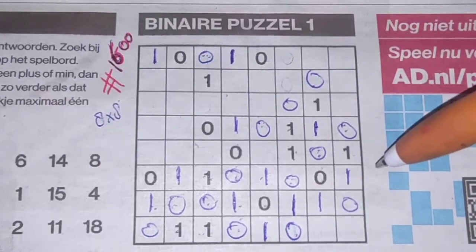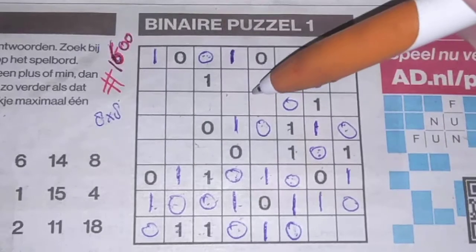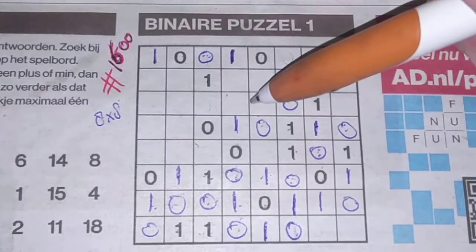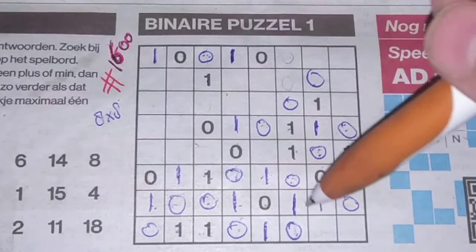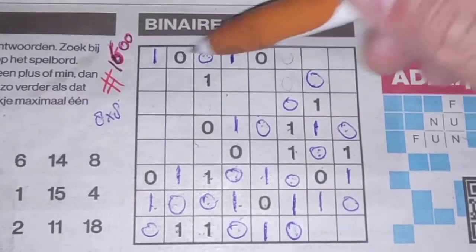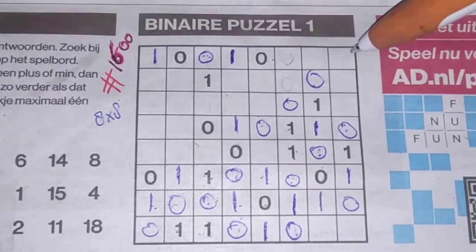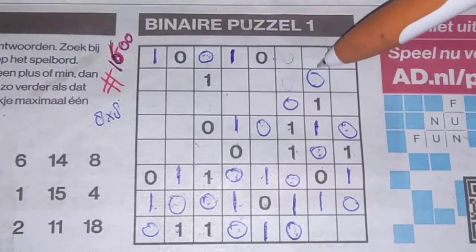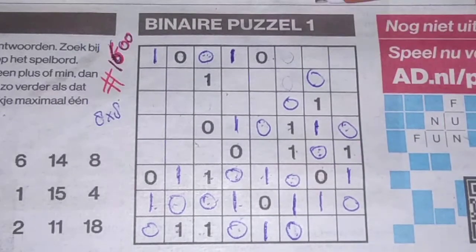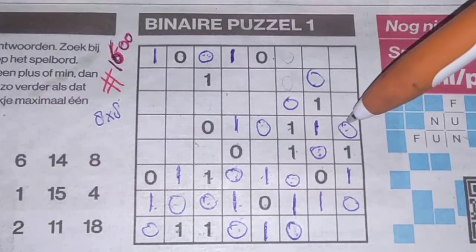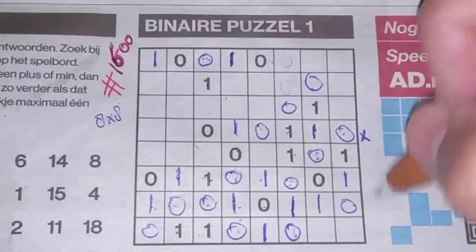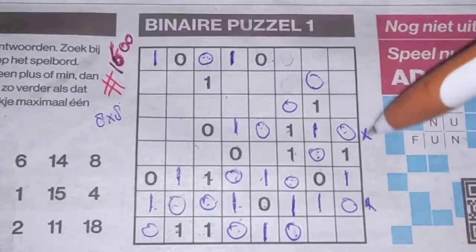Then. Do I need to compare? Need more information. 1, 2, 3. 1, 2, 3. 1, 2, 3. No. 1, 2. Yeah, I need to compare. Look, this row and that row.